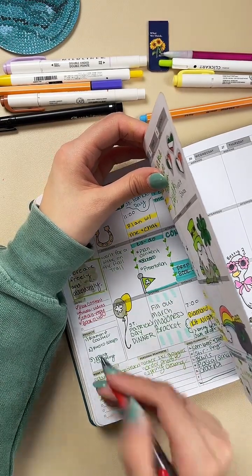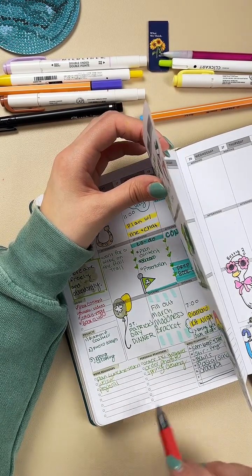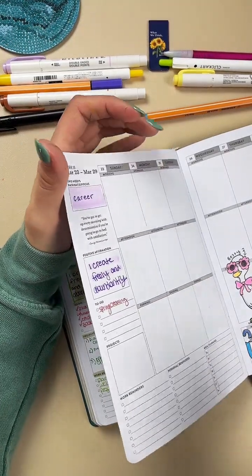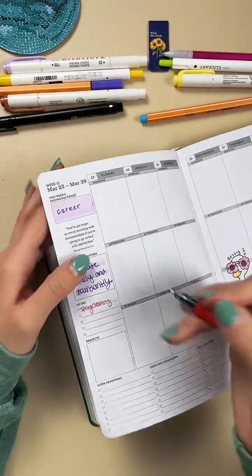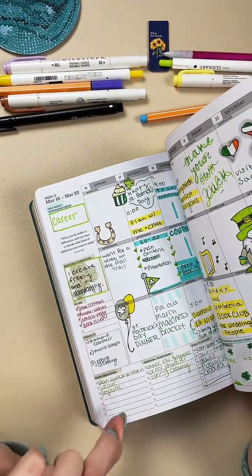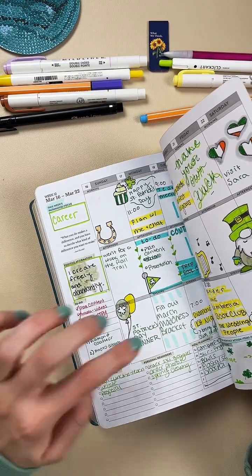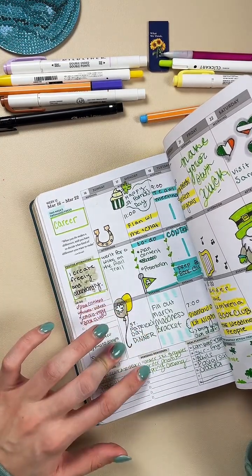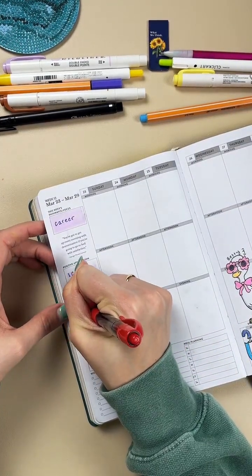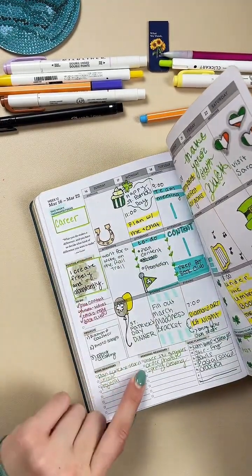So what we're going to do is take a look at our work reminders and our personal reminders. I have not done these things in my personal reminders, so still with the Pilot G2 pen, I am going to look at this and say, is there anything I can just get done this week instead of carrying it over week after week? And the answer is yes. I can order my photos. And I carried over spring cleaning.